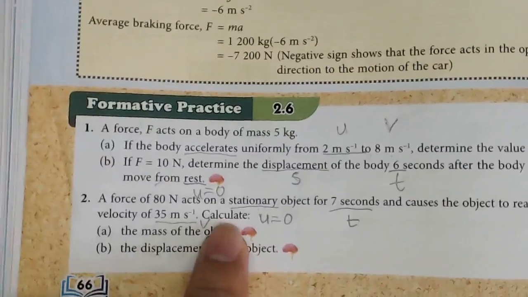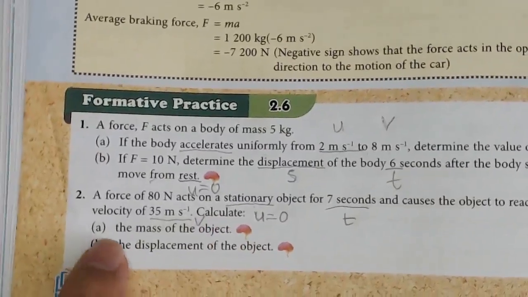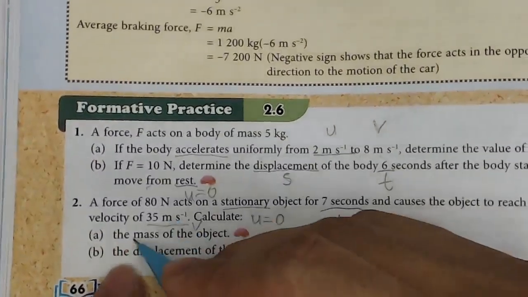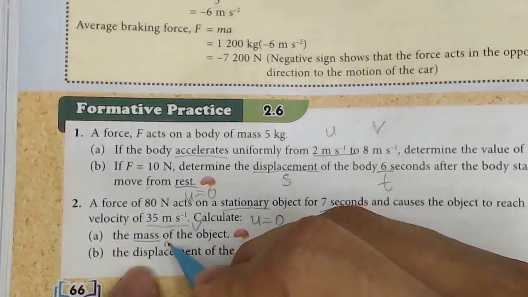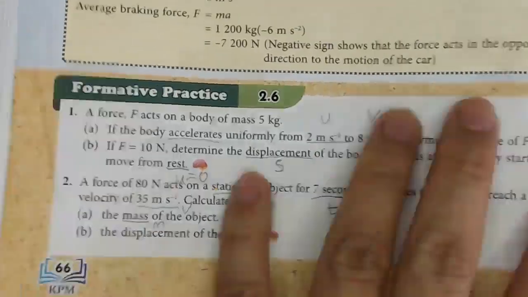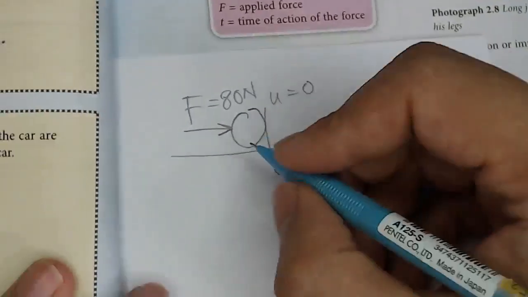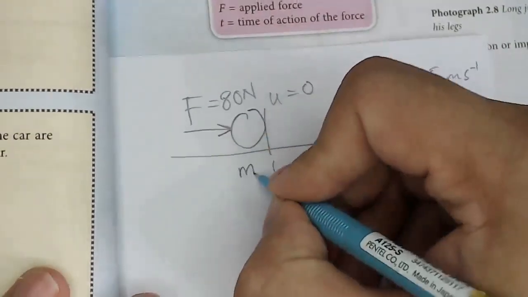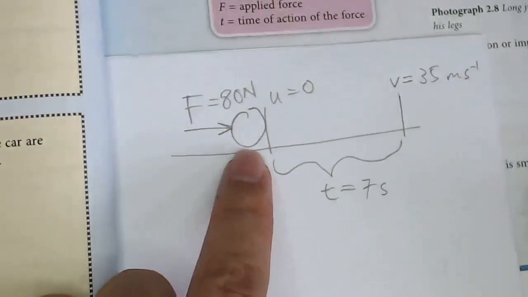Question, calculate A, the mass of the object. Underline mass, turn to symbol M. Okay, this time they want us to find the value of M, the mass for this object.